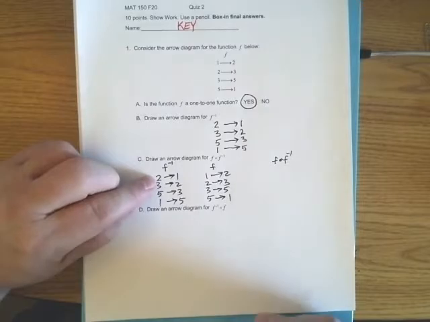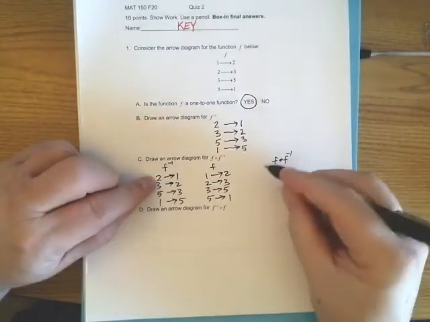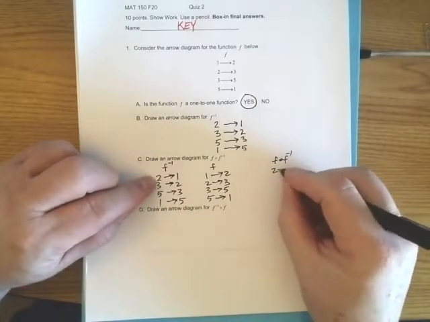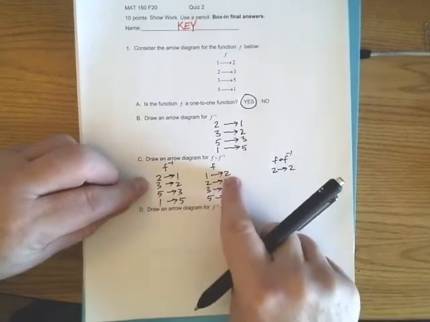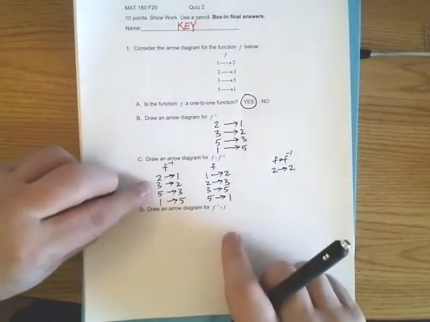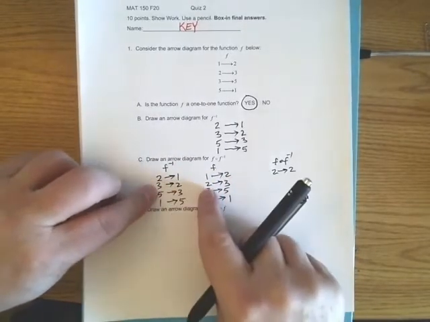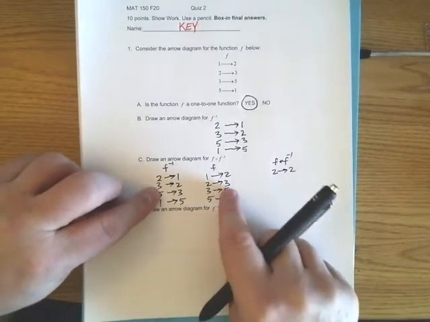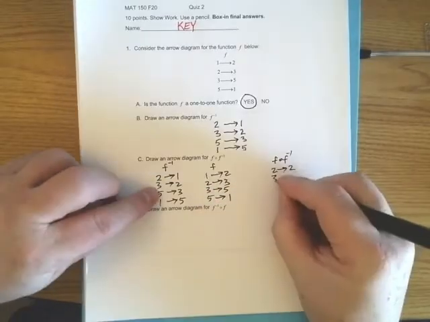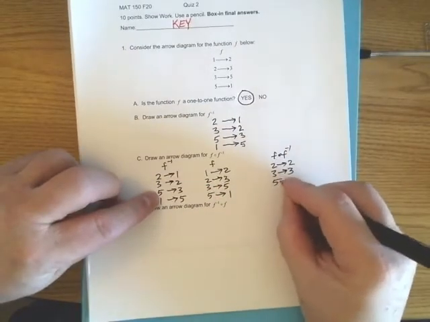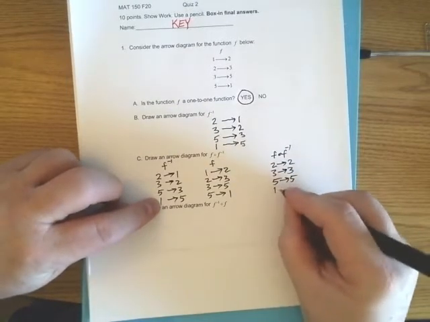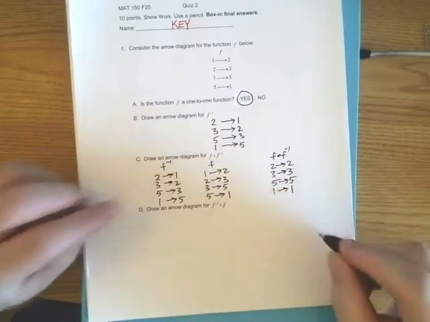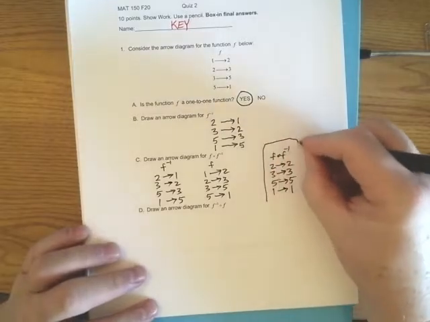Do you remember with composition, with arrow diagrams, you're just following the arrows. So 2 goes to 1, 1 goes to 2. So ultimately 2 goes to 2. 3 goes to 2, but 2 goes to 3. So ultimately 3 goes to 3. 5 goes to 3, and 3 goes back to 5, so 5 goes to 5. 1 goes to 5, and 5 goes to 1. So there's the composition.